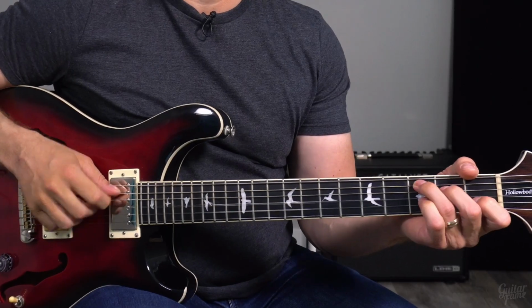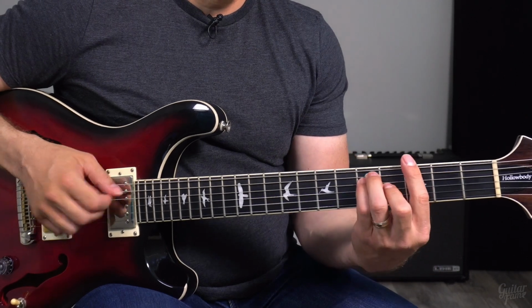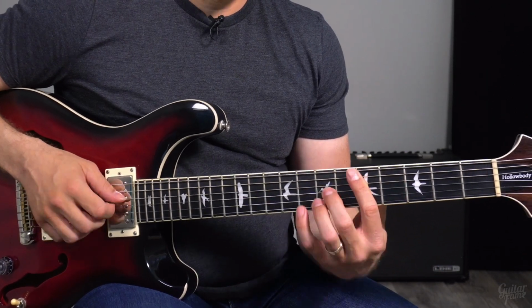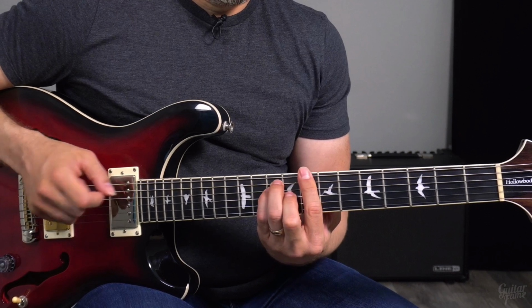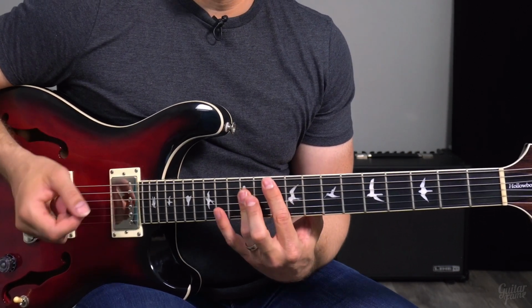I'll think, how many different ways can I play, say, a C, F, G progression? How many different ways can I play a C, F, G progression around the guitar? There's one. Here's a C, F, G, C, F, G, C, F, G, C, F, G, right?